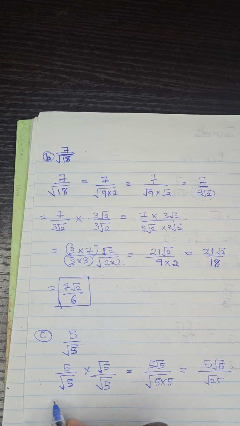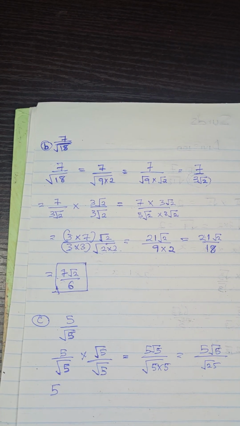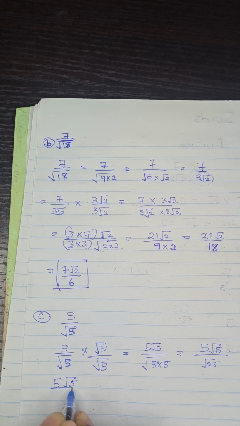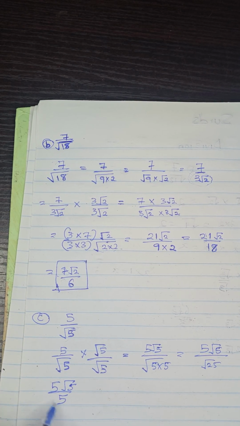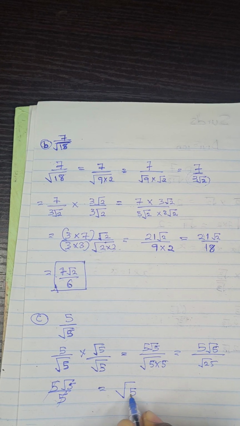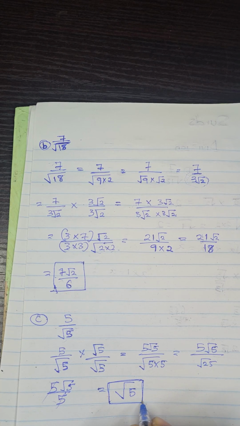Square root of 25 is 5, so we have 5 root 5 all over 5. So we now divide 5 by itself. Our final answer is root 5. So this is how to rationalize a surd.